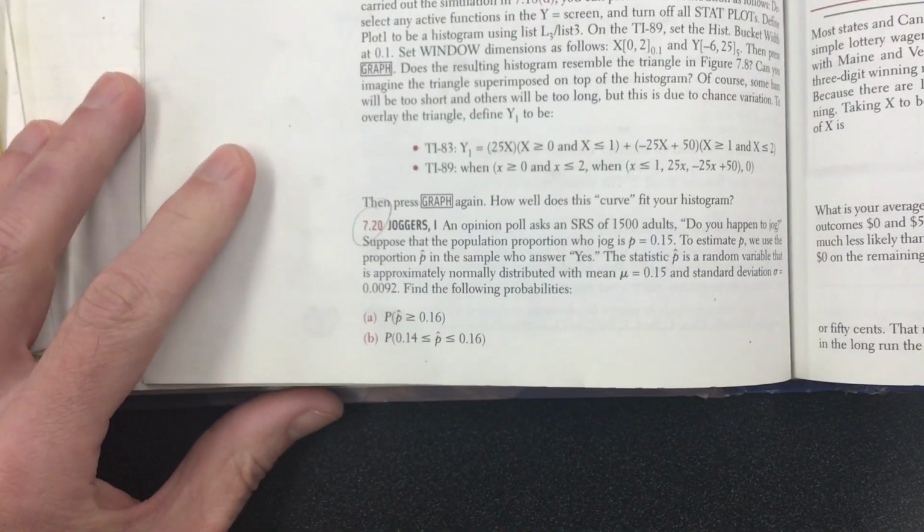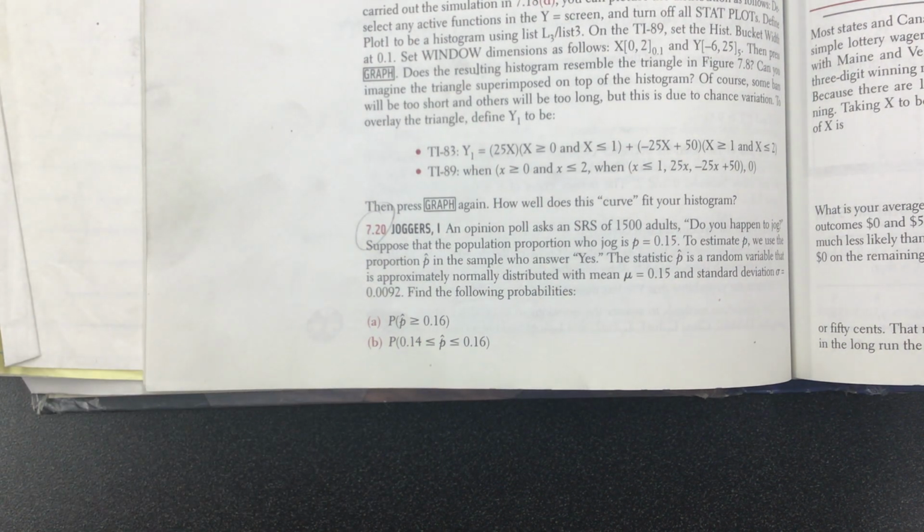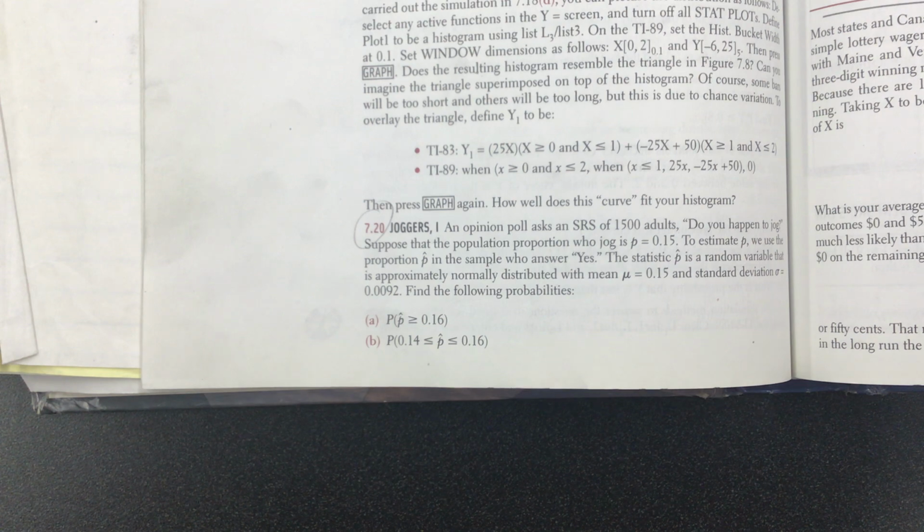And last question here. We were supposed to skip 19, so here we are on number 20. Let's see, an opinion poll asks an SRS of 1,500 adults, do you happen to jog? Suppose that the true proportion is 15%. So they're telling you, let's just suppose that's the actual parameter. And we estimate that by looking at our data, right? And the data would be represented by p hat. That's our statistic. P is the unknown parameter.